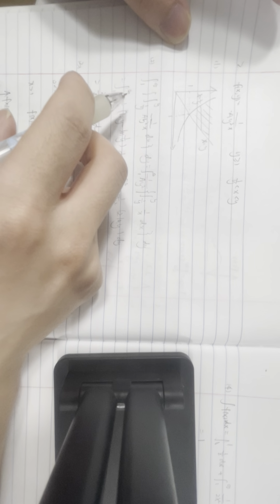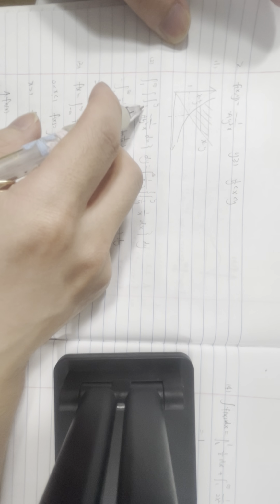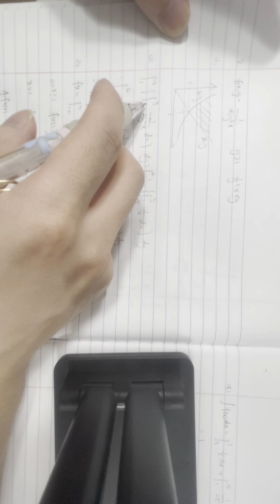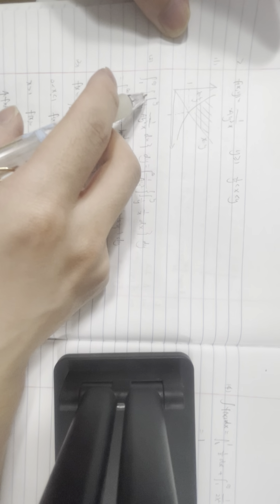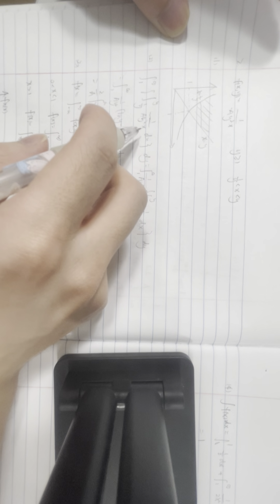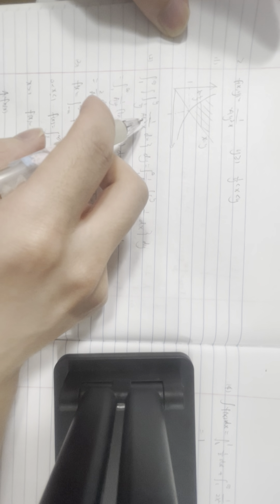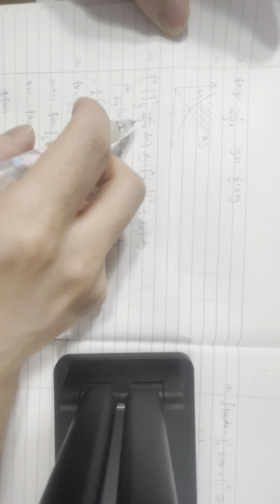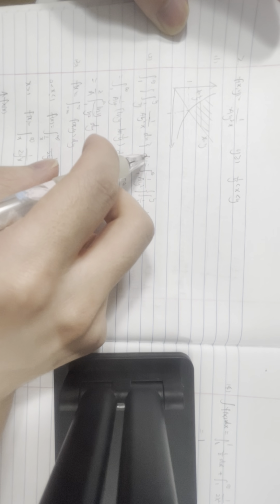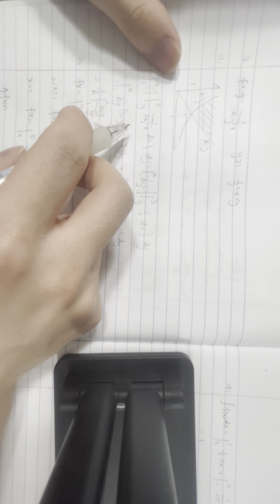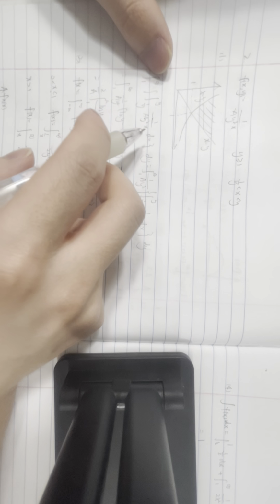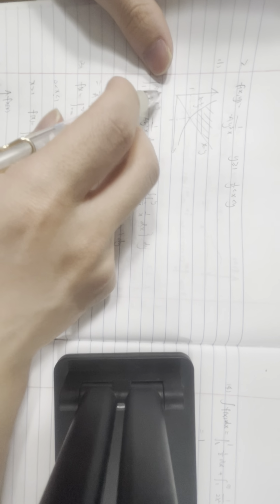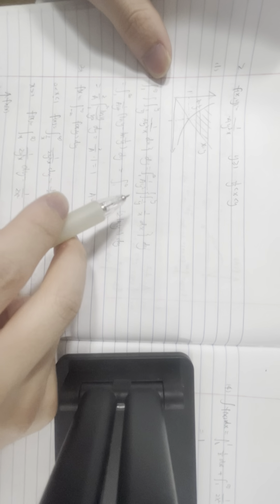From x equals 1 over y to y, the integral of 1 over (a times y squared times x) dx, and for this one times dy, y's region is from 1 to infinity.